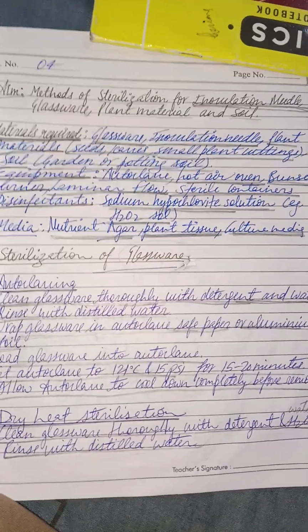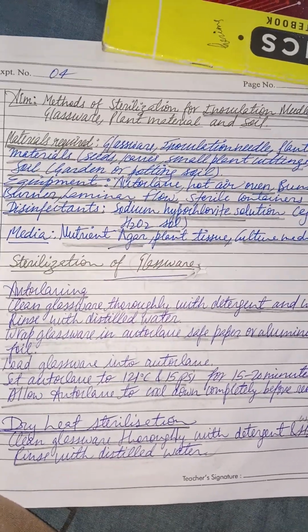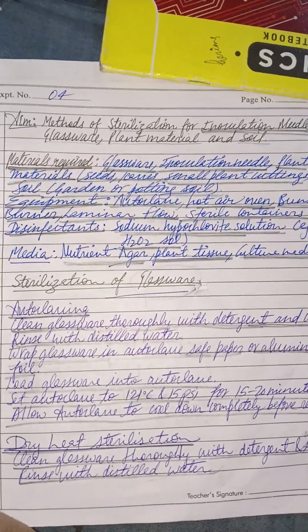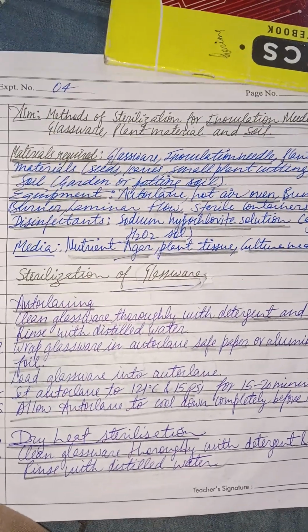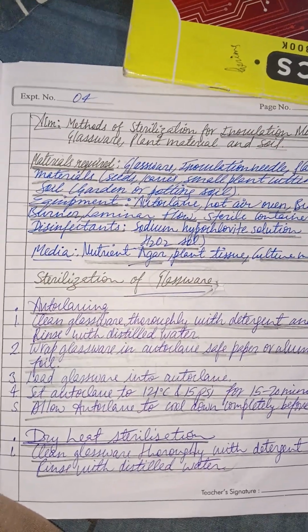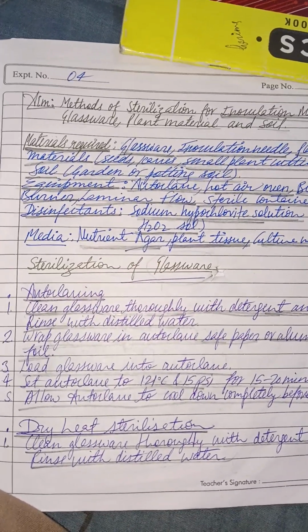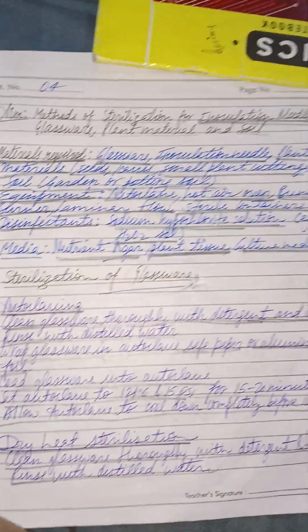Autoclave is the best example of moist heat sterilization, in which we sterilize materials under moist heat. And for dry heat, we use an oven. And for physical methods, we use disinfectants like Dettol and hypochlorite solution and many other solutions. In chemical methods, we use chemicals for the sterilization process.